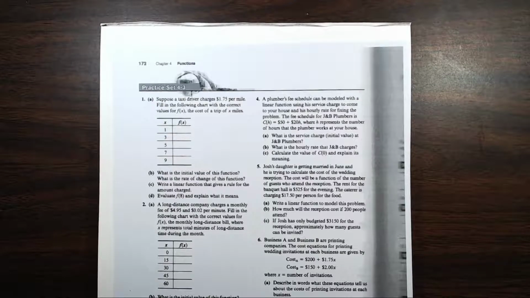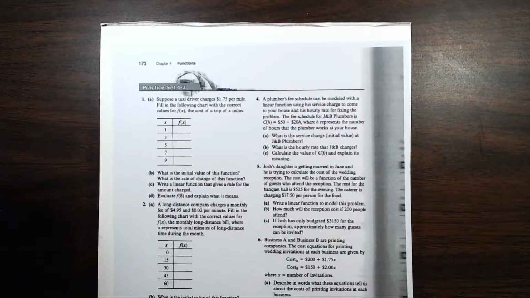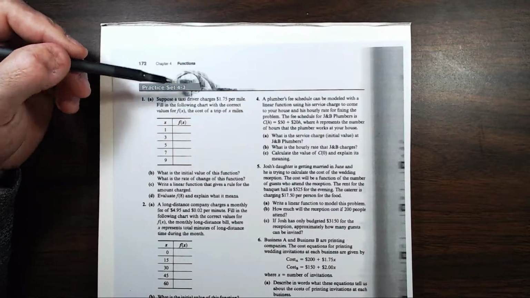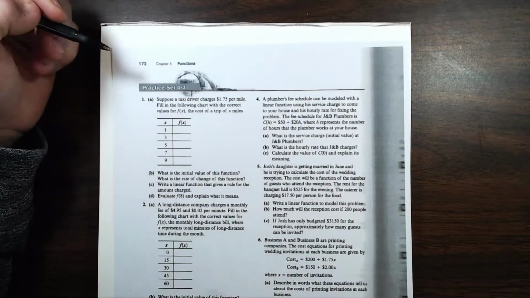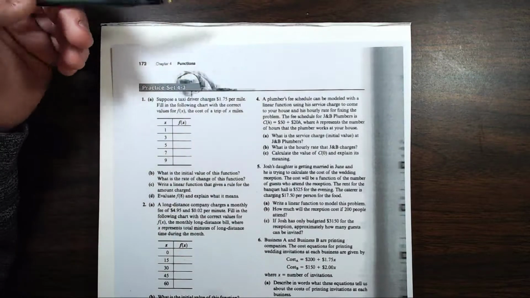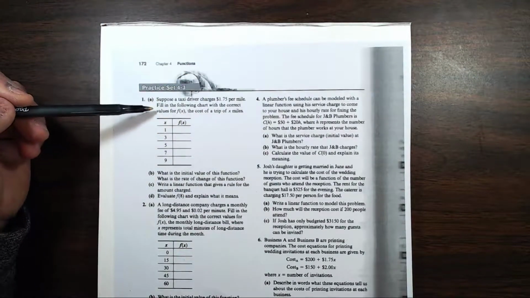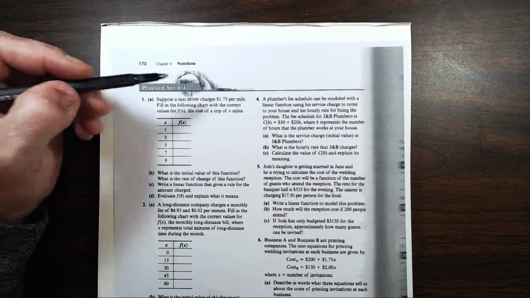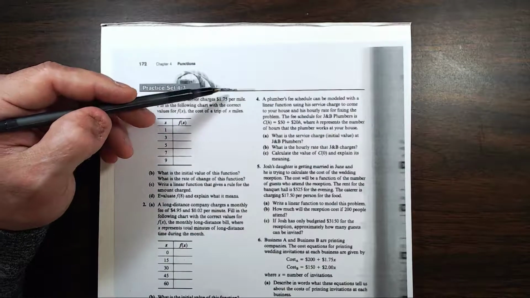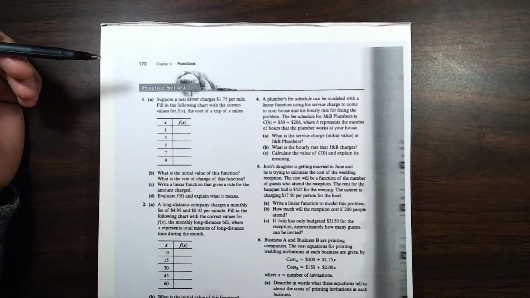Suppose a taxi driver charges $1.75 per mile. Fill in the following chart with the correct values for f of x, or the cost of a trip of x miles. The most important step in problem 1 is to create the function, the equation or function that's being referred to in this word problem. So a taxi driver charges $1.75 per mile.